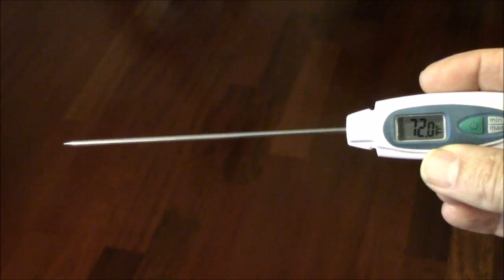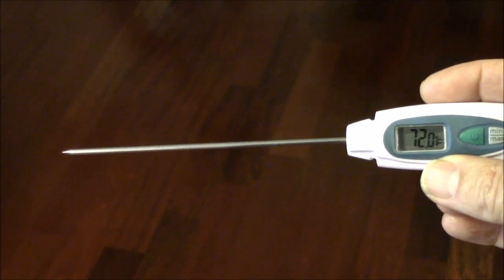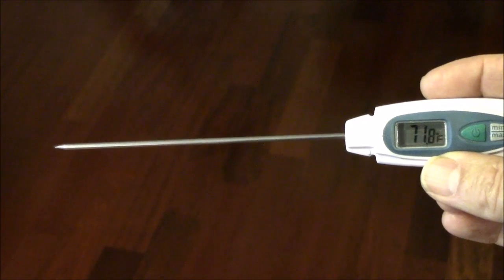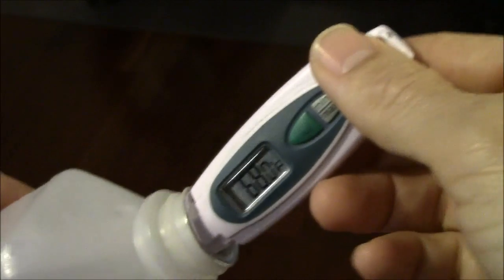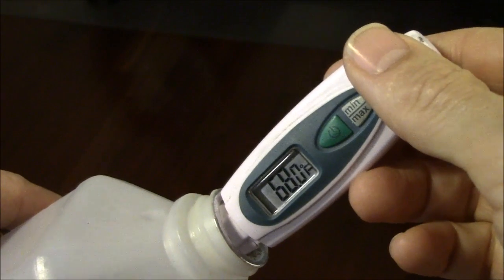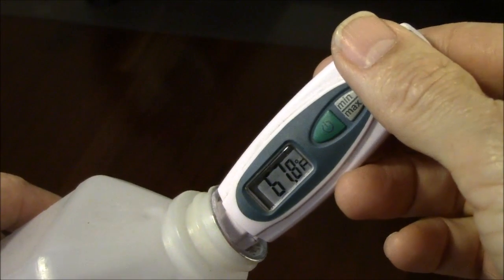Here's my thermometer showing an average room temperature. Now I'm going to dip this thermometer in some alcohol. Here's my alcohol from Target. So the temperature of the alcohol is about 68 degrees Fahrenheit.